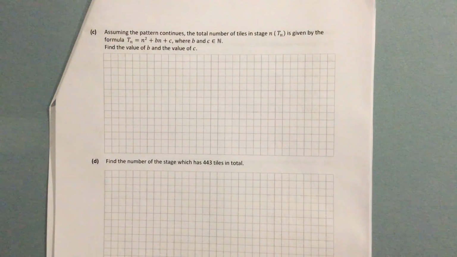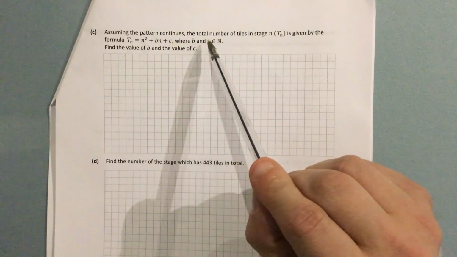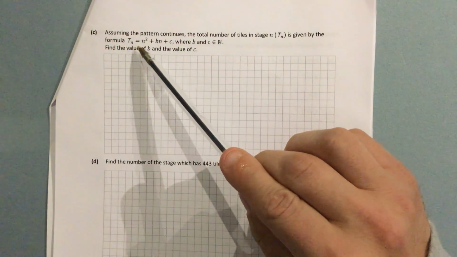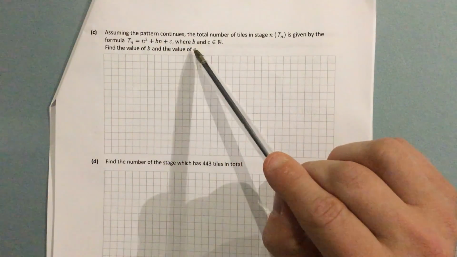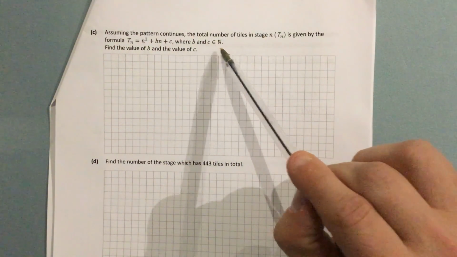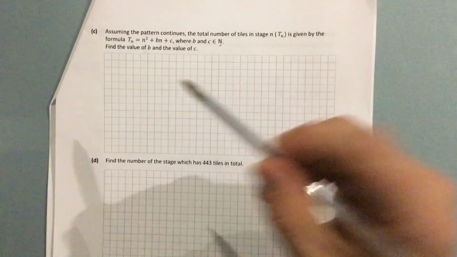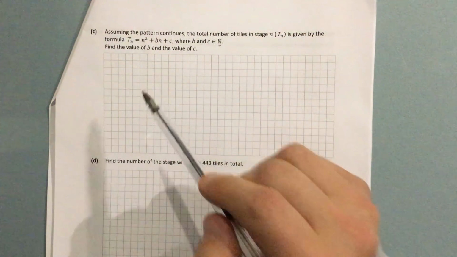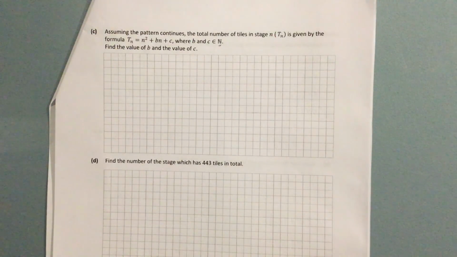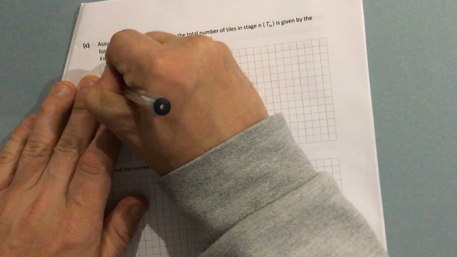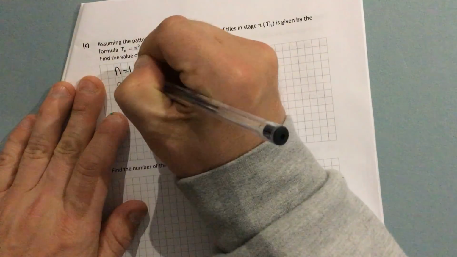So in part C then, it says here, assume the pattern continues, the total number of tiles in the stage n, Tn is given by the formula Tn is equal to n squared plus Bn plus C, where B and C are elements of the natural numbers. That means your natural number, okay. Find the value of B and the value of C, okay. So the first thing I can do there is, what is it when n is equal to 1 and n is equal to 2?